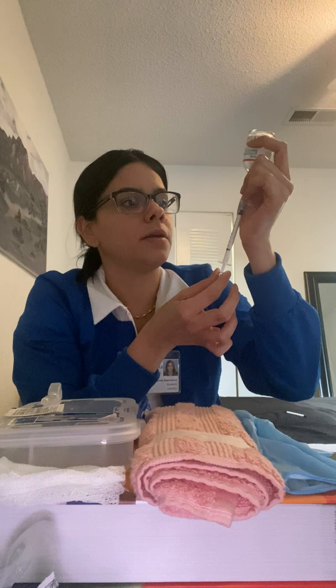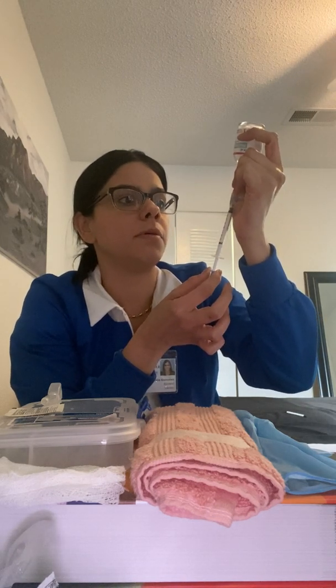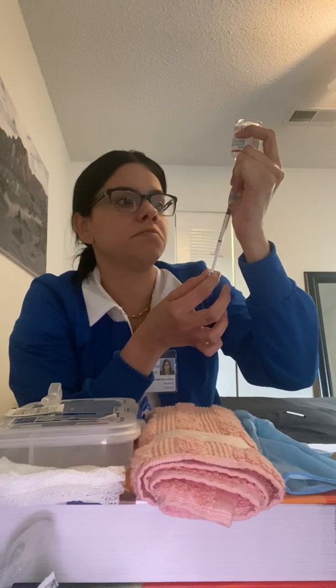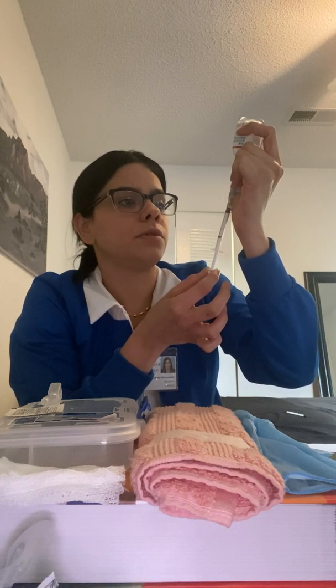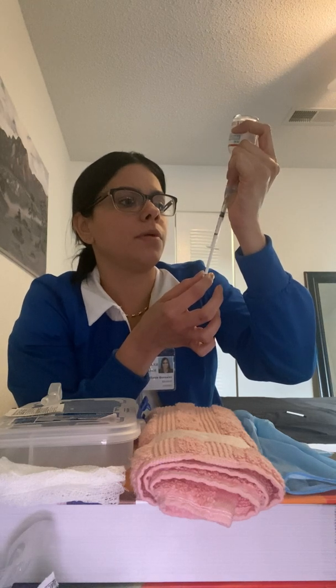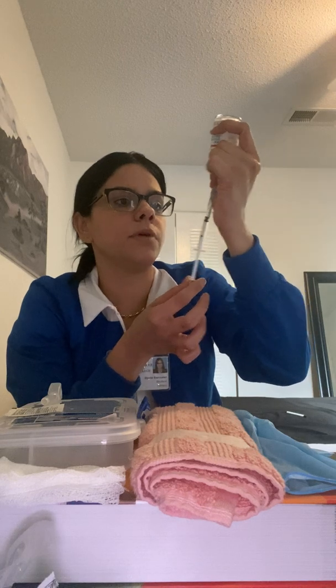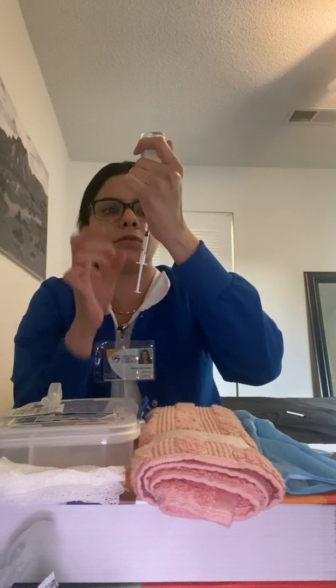Okay, so this is the tricky part, because many times we can encounter bubbles, and it's normal. So 0.4, and maybe I can draw back a little bit more than 0.5 just to help myself to get rid of all those bubbles.